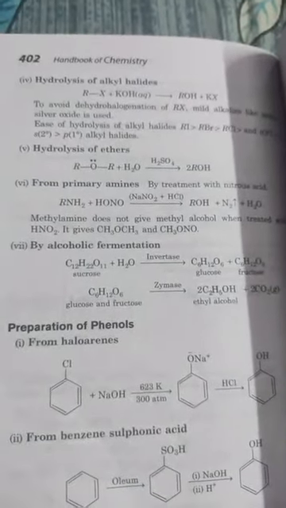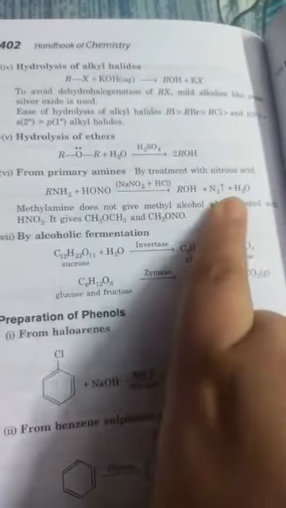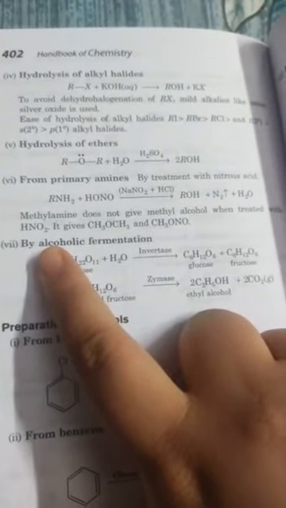This is hydrolysis of ethers, and this is the reaction from primary amines. This is also important, but the previous one is the most important reaction. Then by alcoholic fermentation. This is not much important.